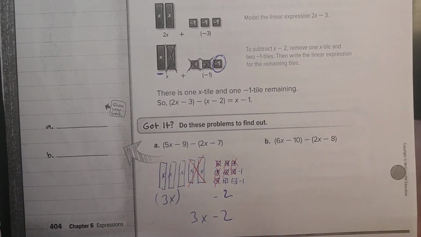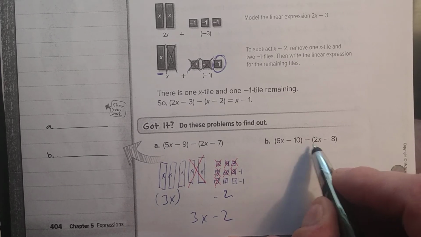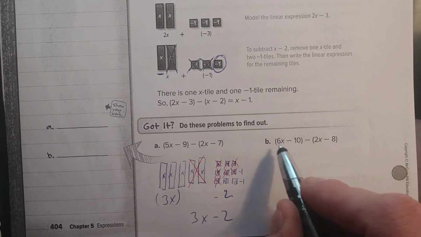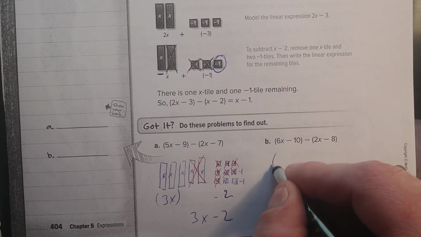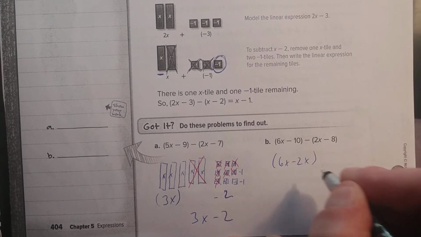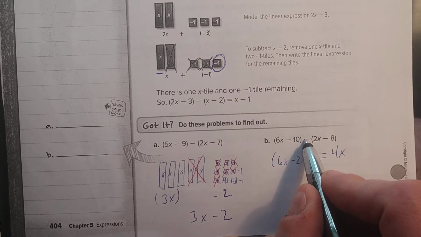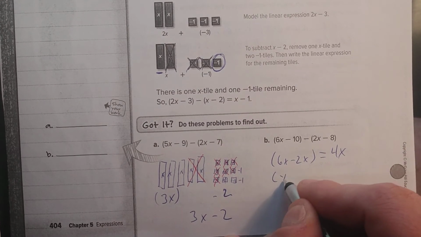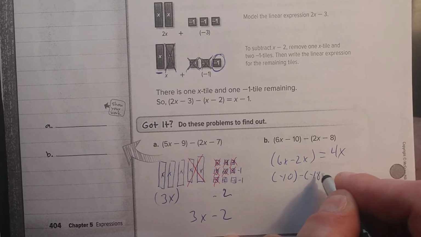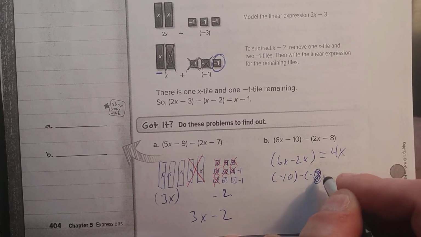For letter B, I have 6x minus 2x. So if I just go 6x minus 2x, that's going to give me a 4x. And then I'm going to go negative 10 minus a negative 8. Whoops, that's an 8.